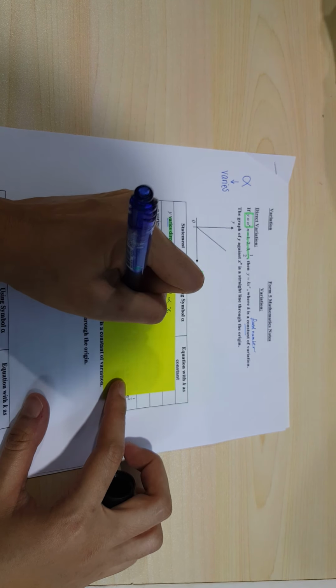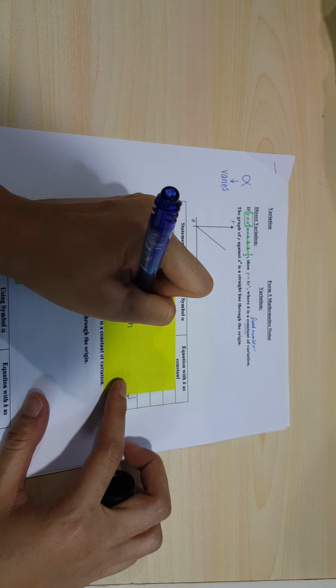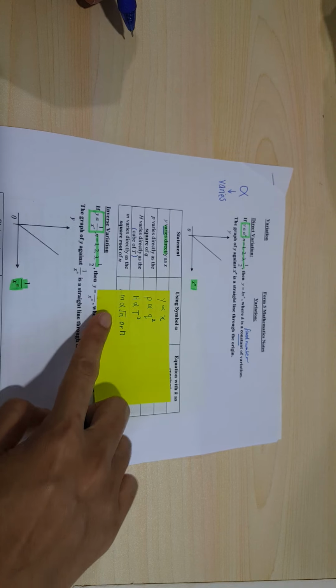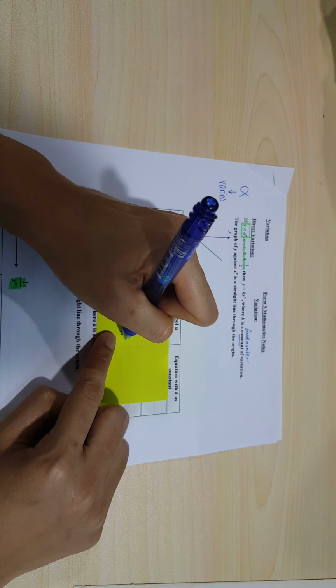There is another way of writing the square root of n. What is it? You change it to a power. Square root of n we can write as n to the power of 1 over 2.